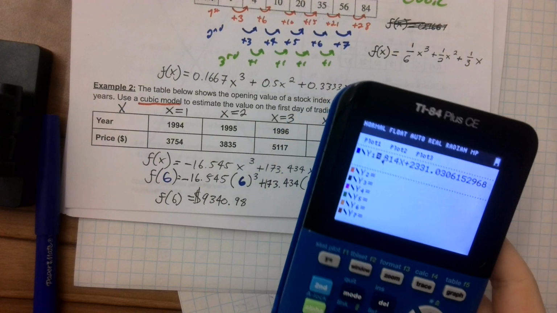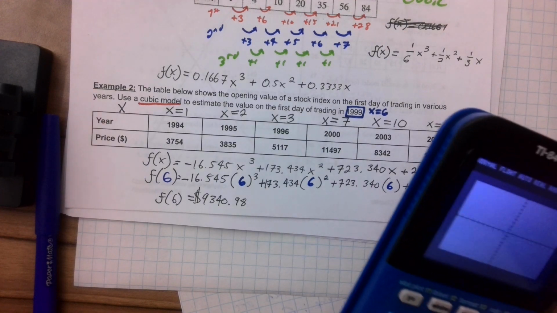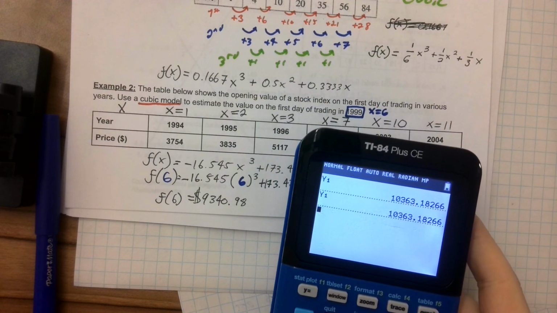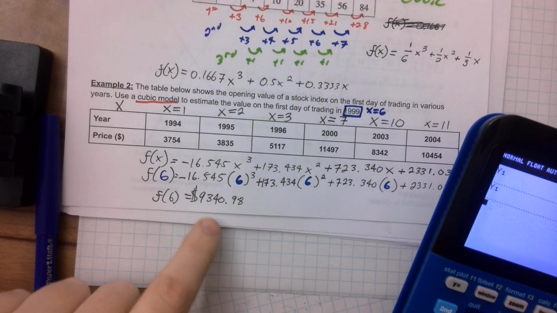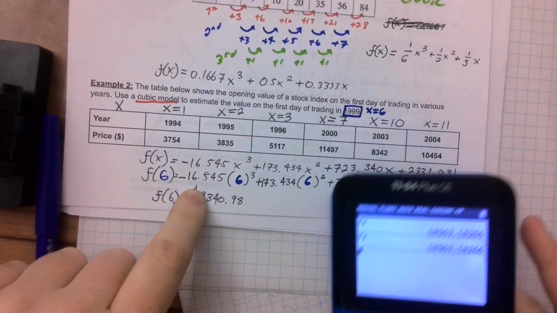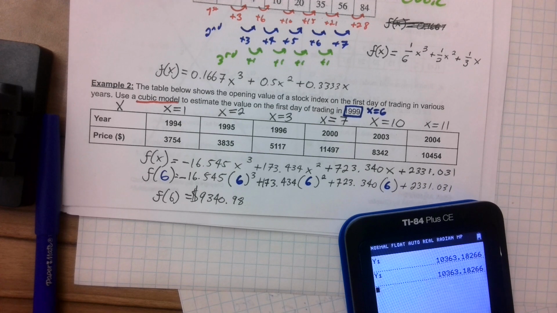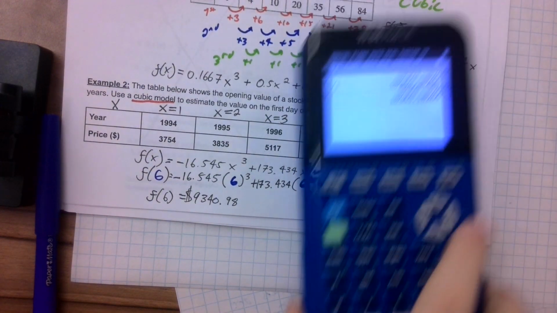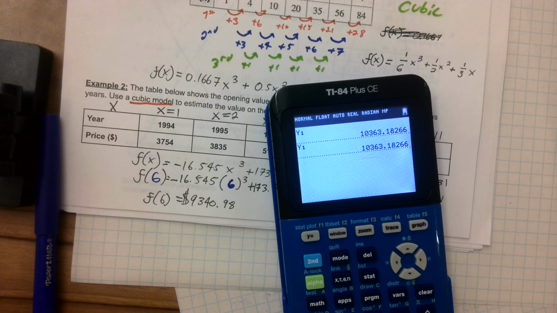Your answer would be as follows. Your answer would just be 10,363.18. This is why rounding can be a little dangerous, especially with such big numbers. In short, anytime you want to evaluate a function that you have stored in a calculator, you can store it using the store button and recall it using your vars.